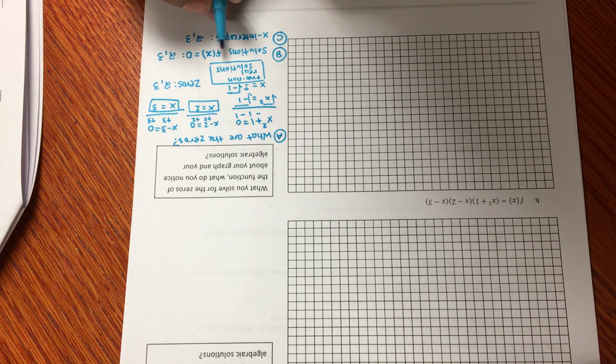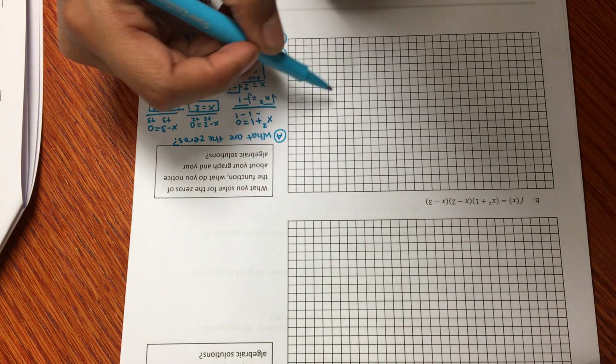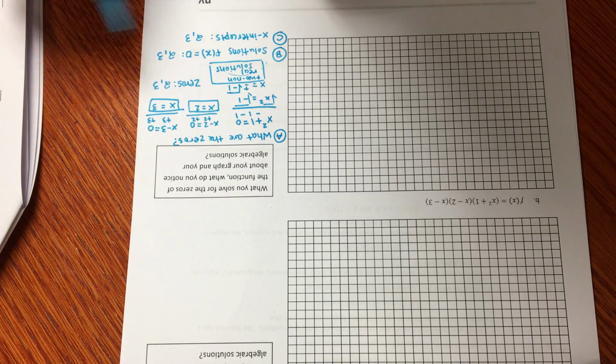Okay. Now, I'm going to show how these two non-real solutions look when they're graphed. You're going to see that it's not going to cross the x-axis. Okay, so let's go ahead and do that.